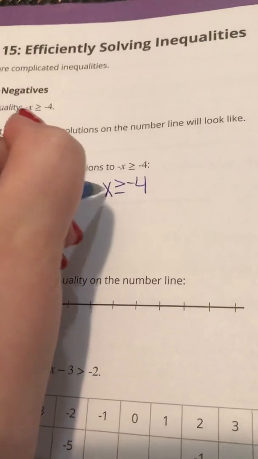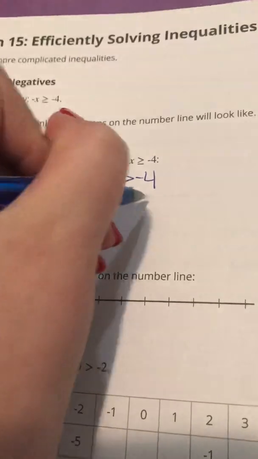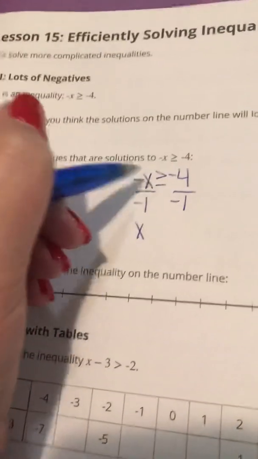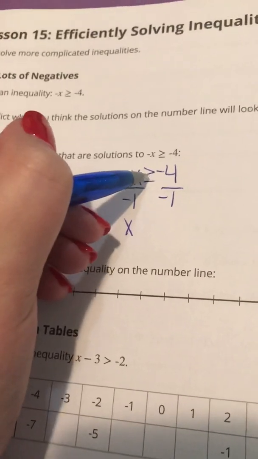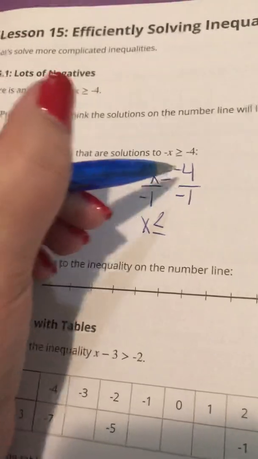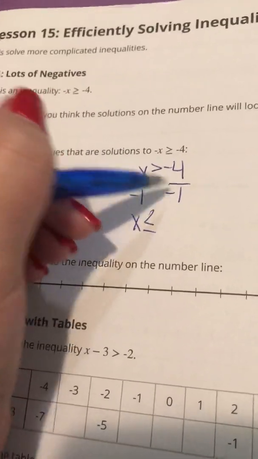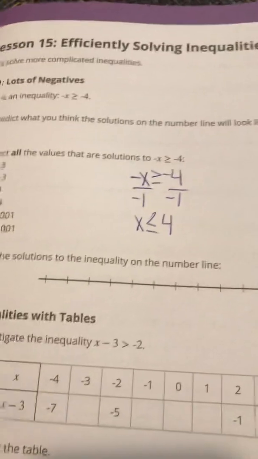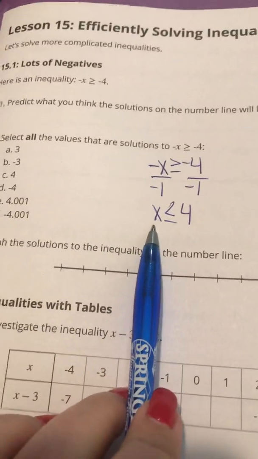I have to divide by this negative, so negative 1. And when I divide by a negative, this greater than or equal to is going to turn into the opposite, which is less than or equal to. Negative 4 divided by negative 1 is a positive 4. So your solution should be any number that is less than or equal to 4.